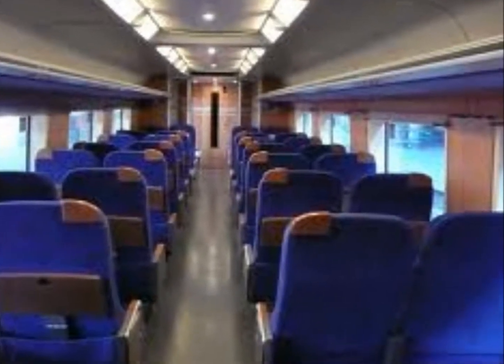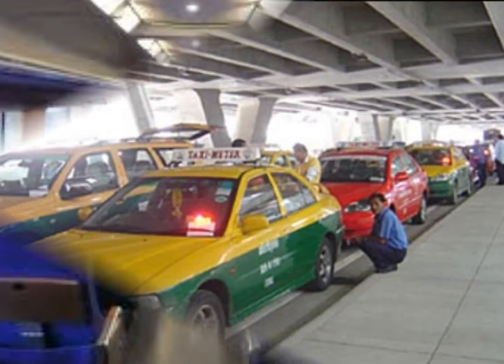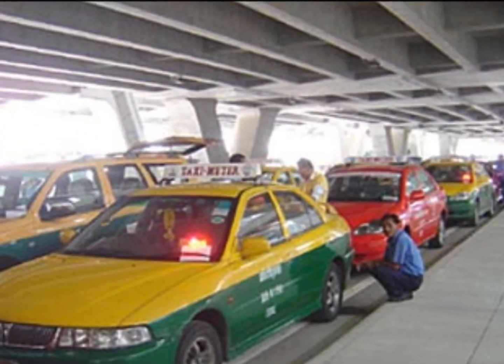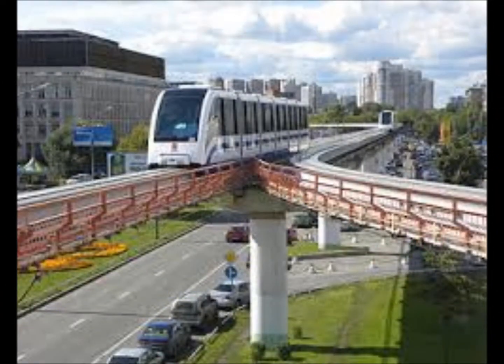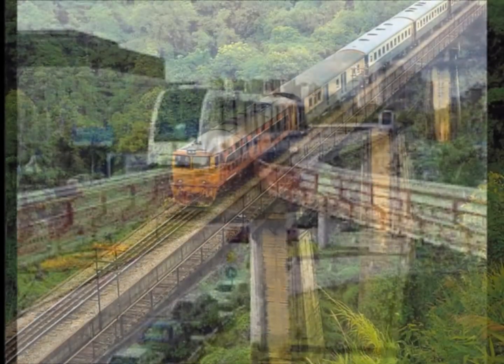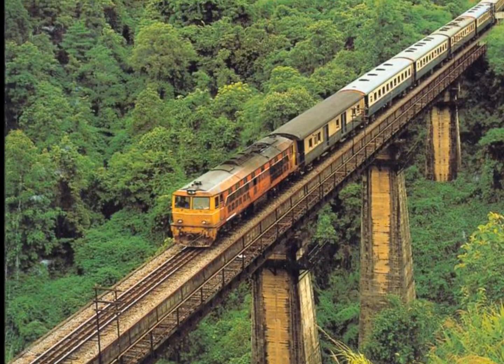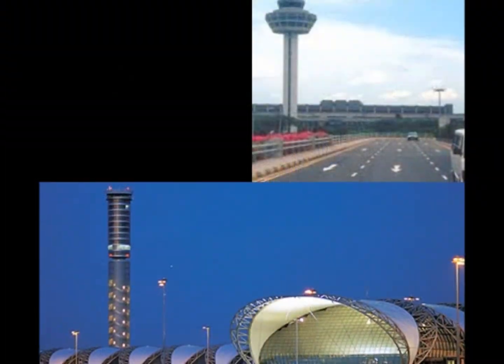I will show you about the country that doesn't have natural resources to attract tourists, so they make an interesting place and comfortable transportation to attract tourists. The country is Singapore. I will compare the transportation between Thailand and Singapore. We will start with the national airport in Thailand and Singapore.